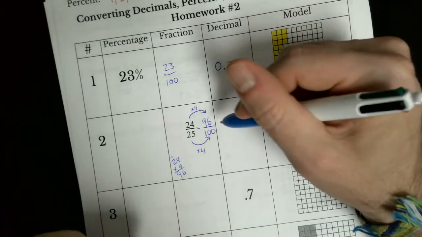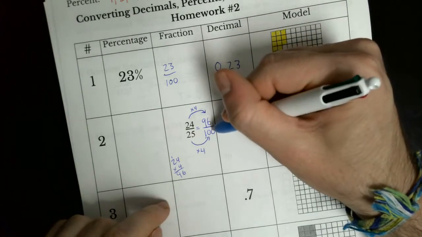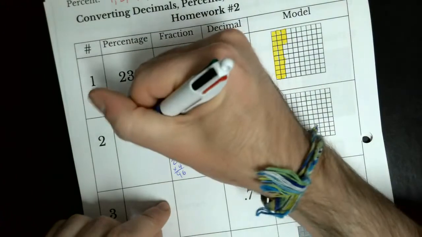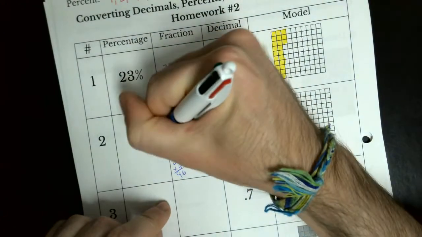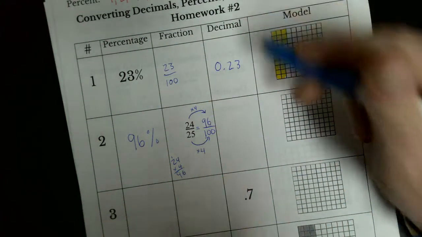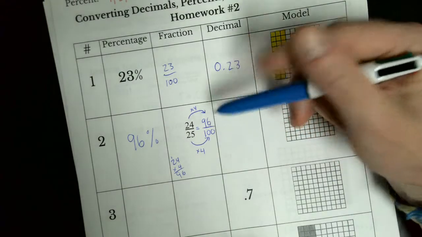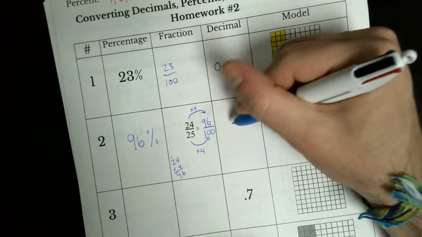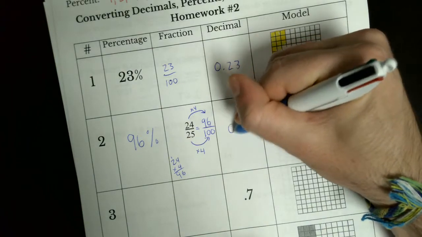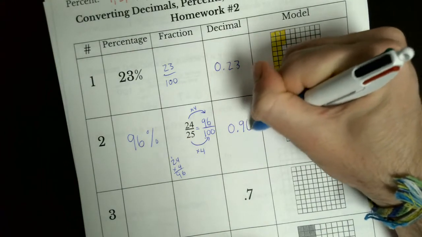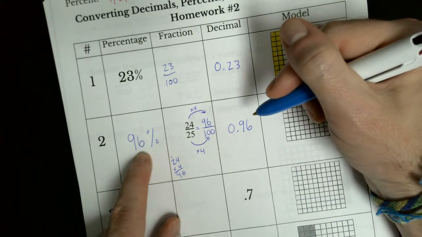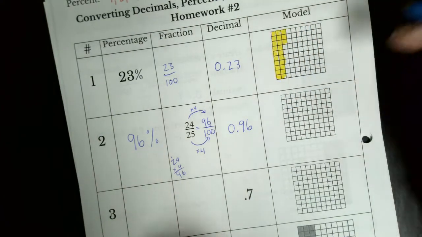So percents are always out of 100. We can now write the percent because it's out of 100. That's going to be 96%. And then to write the decimal, 96 out of 100 is 96 hundredths, which would be 96 hundredths as the decimal. Of course, you can always move the decimal point 1, 2 times. Decimal point would go there.